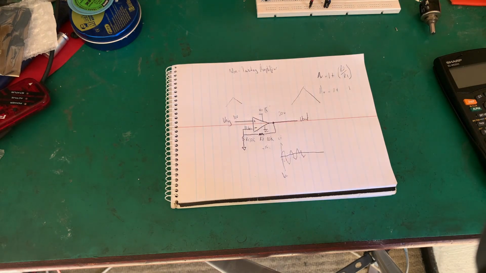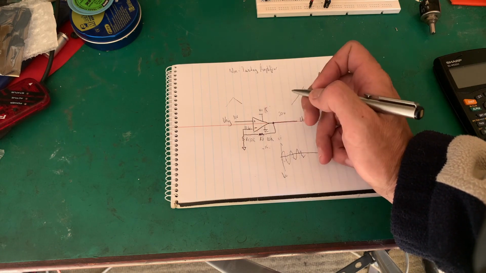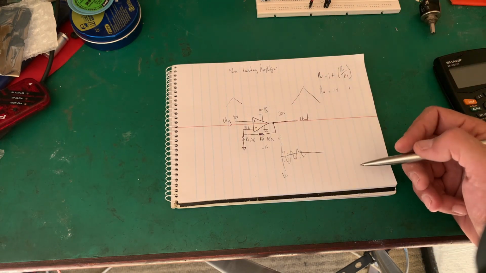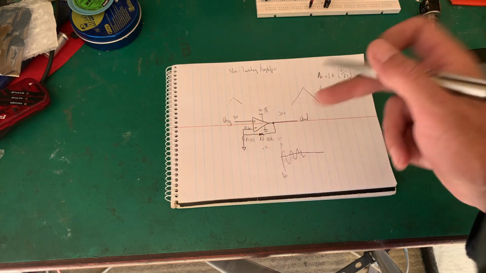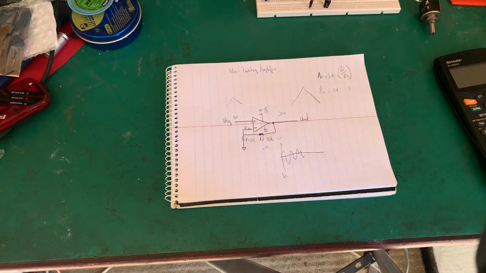Yes, there are rail-to-rail op-amps, but in practicality it cannot. It will normally be 1 or 2 volts below the rail voltages, so something to keep in mind.